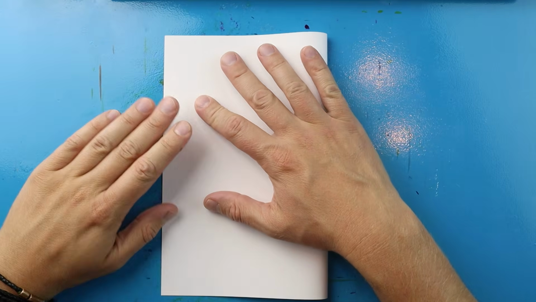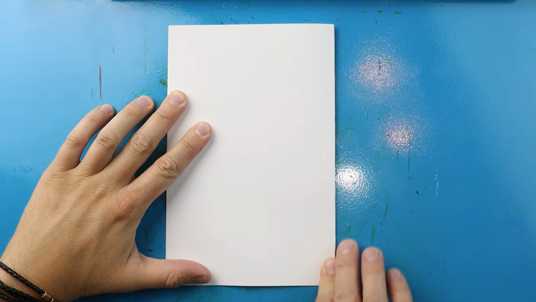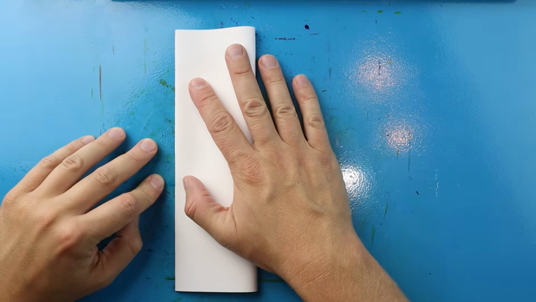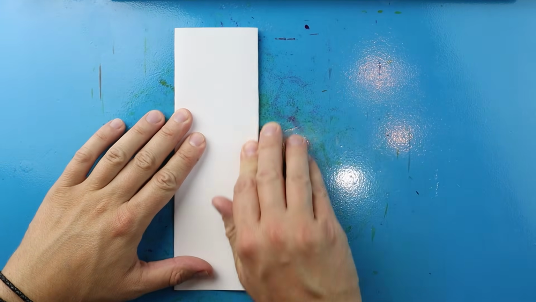Now to start off with our Animal Hospital Anomaly surprise fold, let's begin by folding our paper. So I'm going to take my paper and line up the corners, giving it a nice fold down the middle. Next, I'm going to line up the corners one more time, giving it another nice fold.